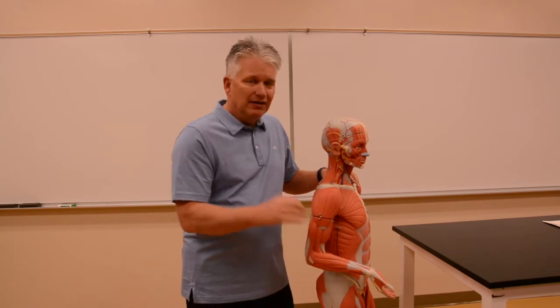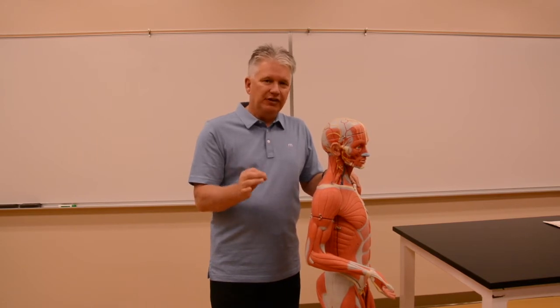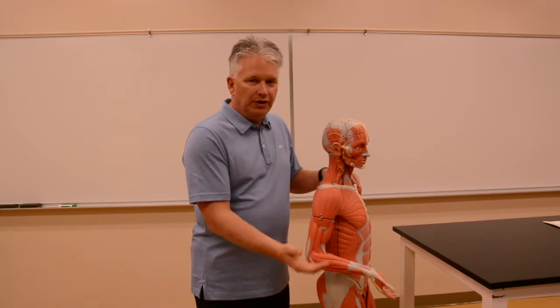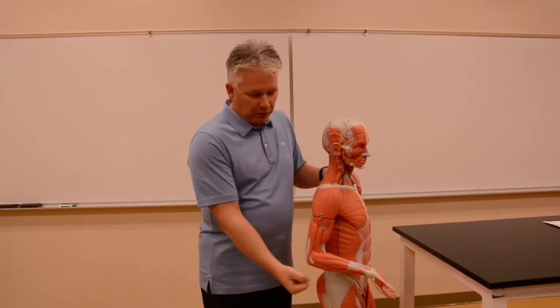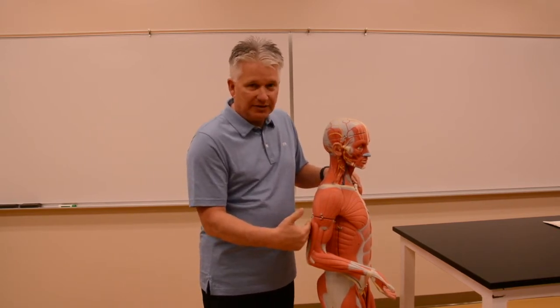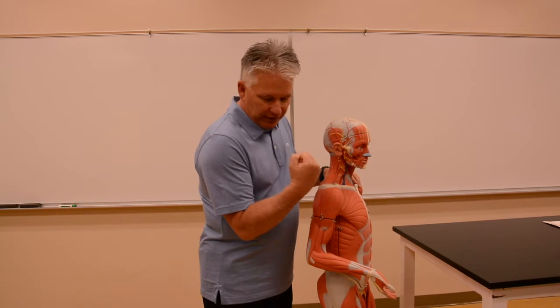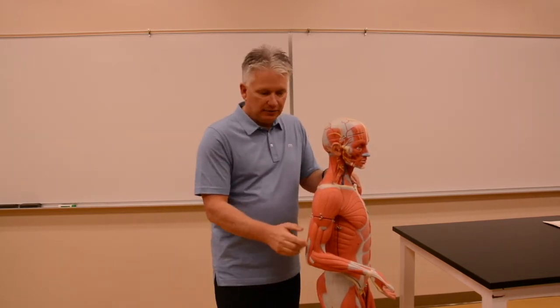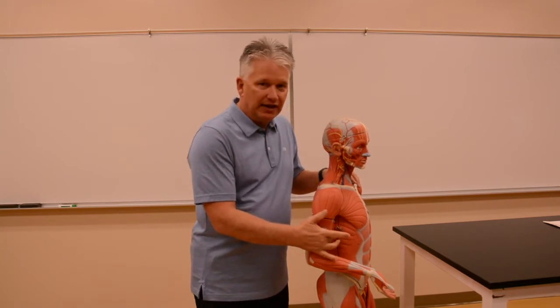So the key to the agonist-antagonist relationship is that any muscle in the body can be an agonist, and any muscle in the body can be an antagonist. It specifically depends on which movement, what joint motion are we looking at. If we're looking at elbow flexion, biceps is the agonist, triceps is the antagonist. If we're looking at elbow extension, triceps becomes the agonist, biceps becomes the antagonist.